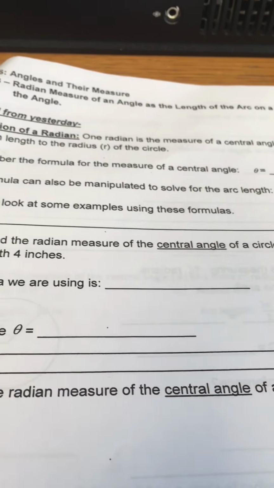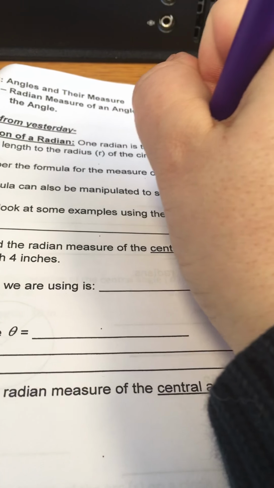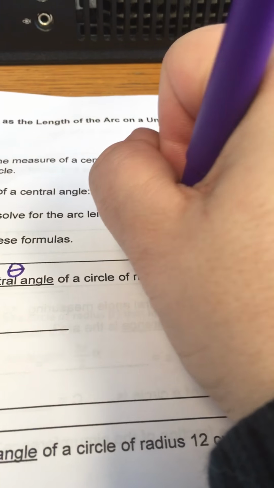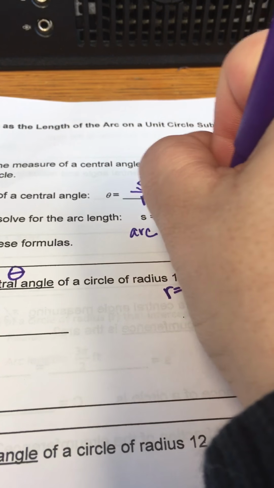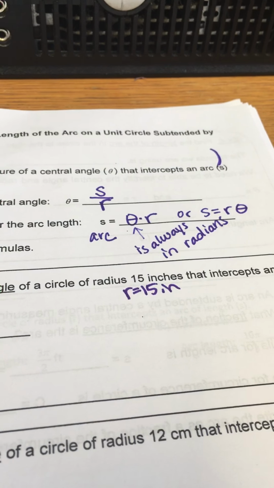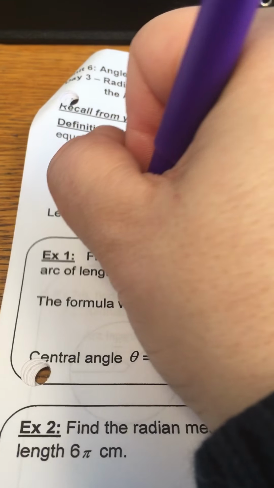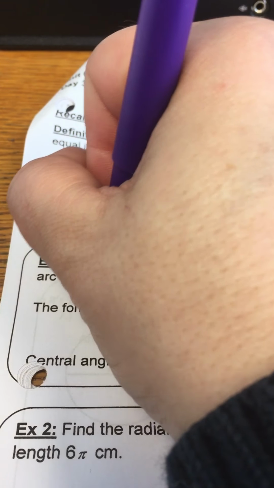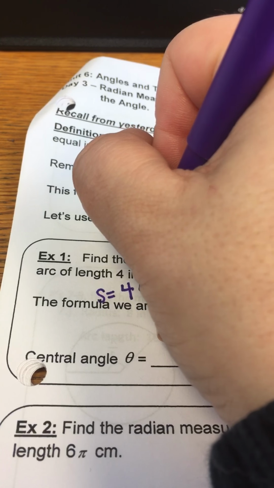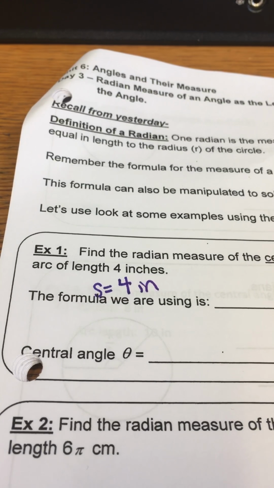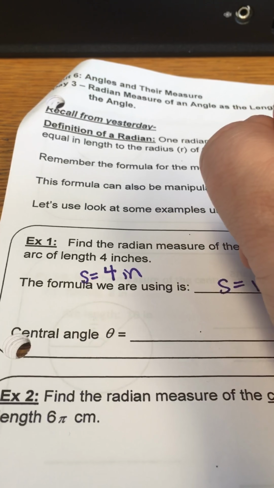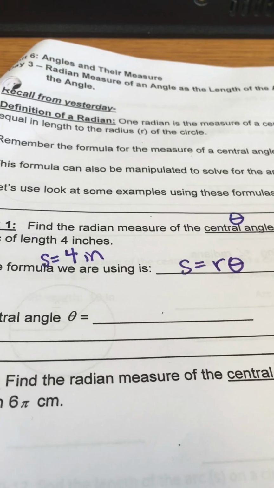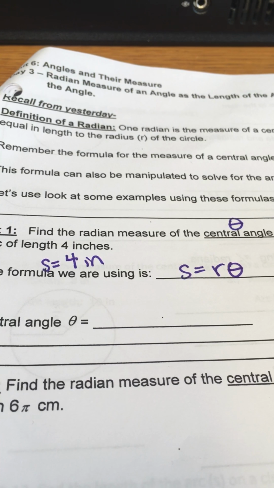Find the radian measure of the central angle, so find theta, of a circle with a radius of 15 inches that intercepts an arc of length 4 inches, so S. The formula we are using is S equals R theta. You plug in your numbers.